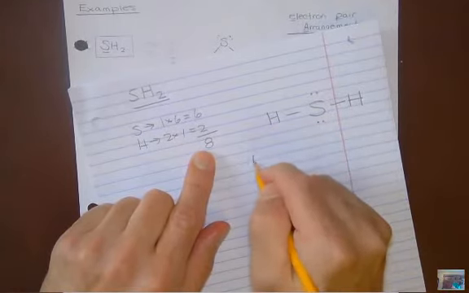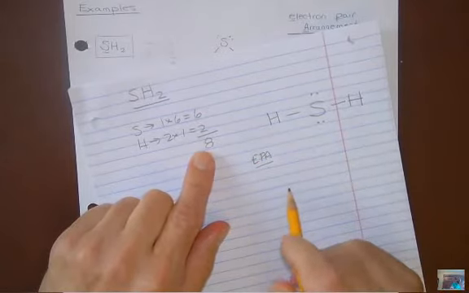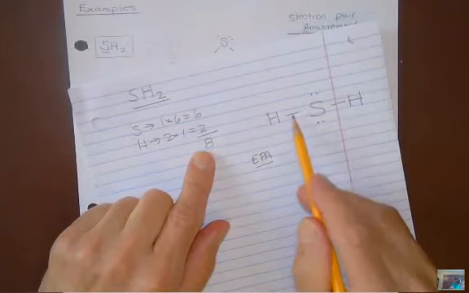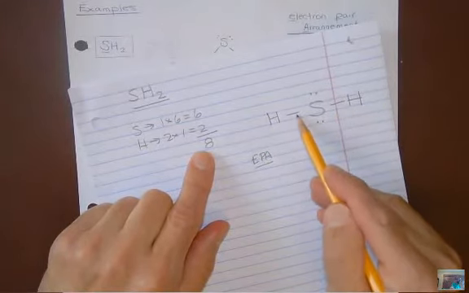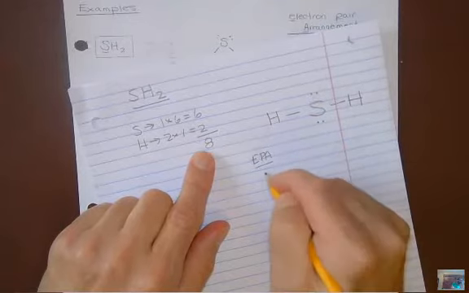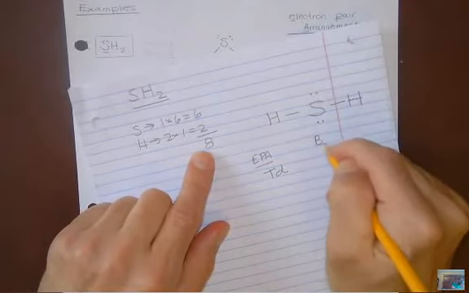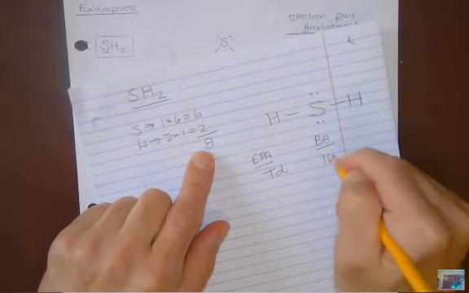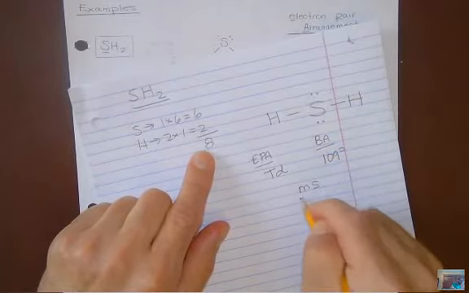First question, what is the electron pair arrangement? Count up the total number of groups surrounding the central atom. 1, 2, 3, 4. Remember, bonds count as a single group, lone pairs count as a group. So I have 4 groups. 4 things wrapped around one is a tetrahedral. What's the bond angle inside of tetrahedrals? 109 degrees. And the third question, what's the molecular shape?